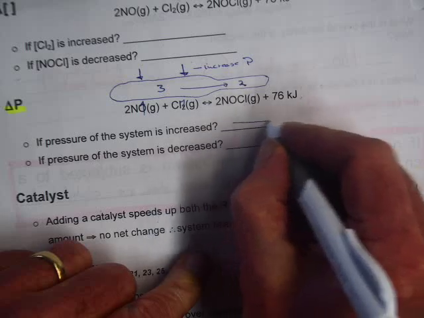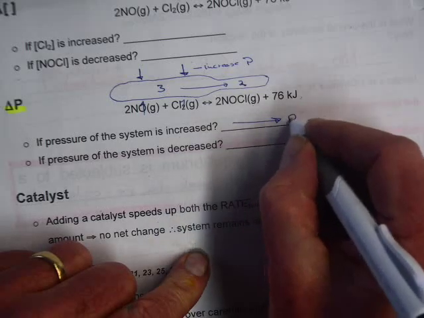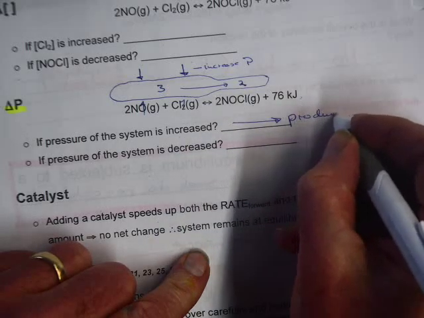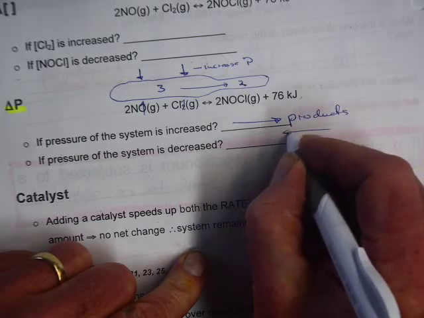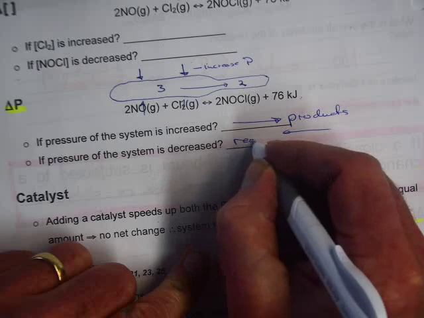So it's going to go to the products. And if it is decreased, it's going to go to the reactants.